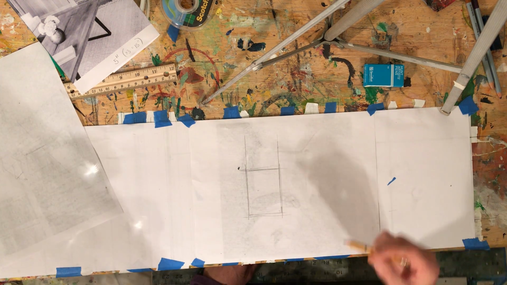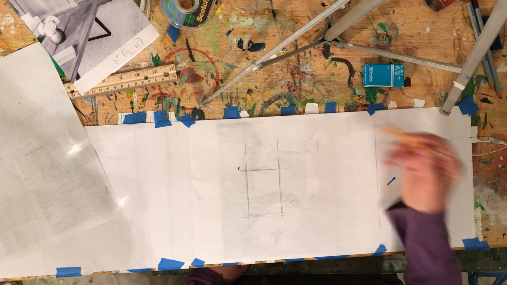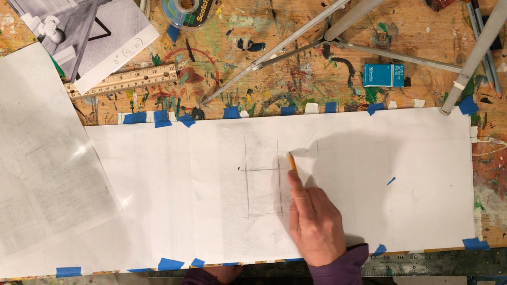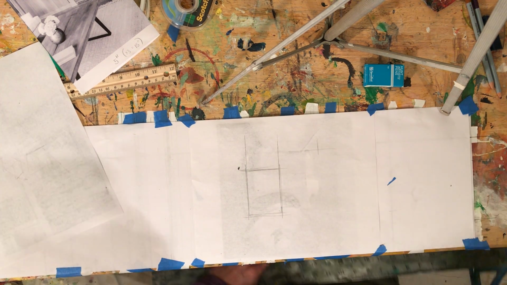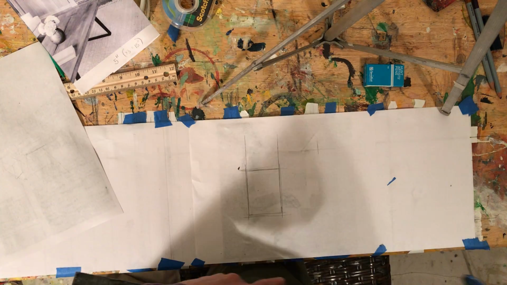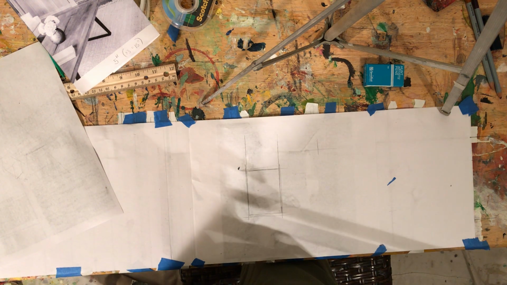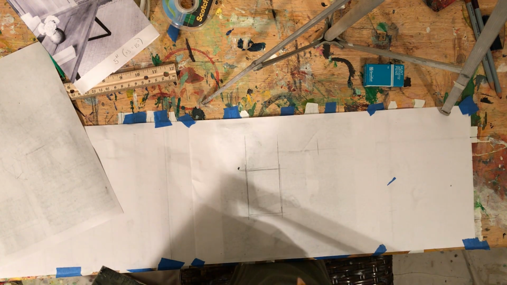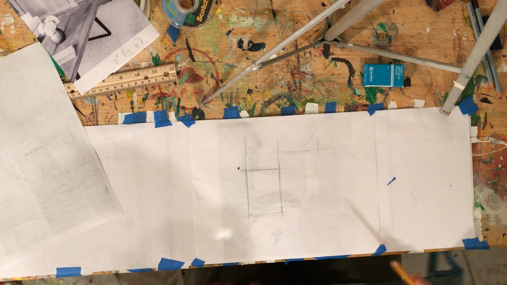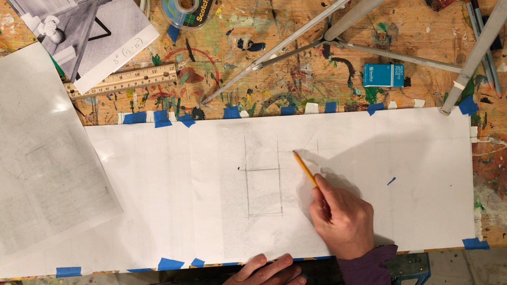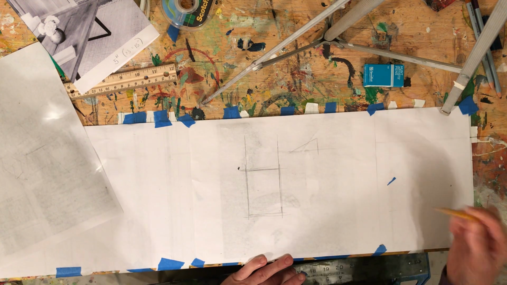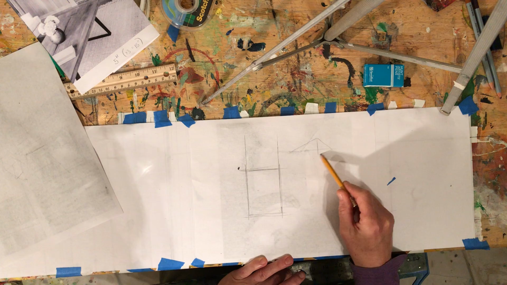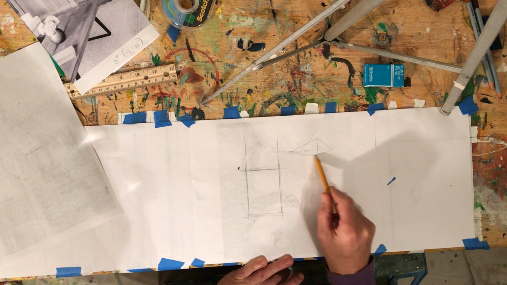If you were doing a building, you would use your center line as the corner of the building. You'd find your eye level, which on a building is usually low, and then you would figure out the steepness. So this goes usually one side steeper and one side less steep. Steeper, less steep. And then basically this is how you set it up.